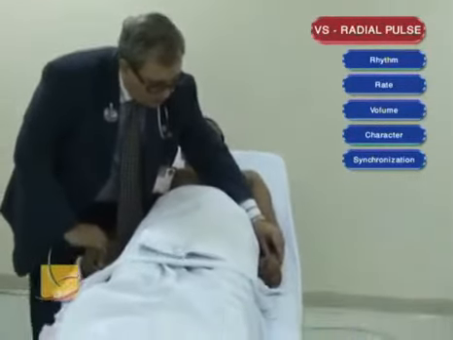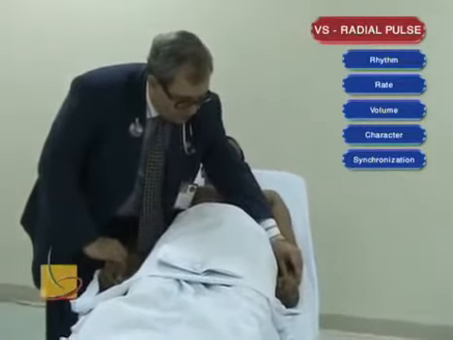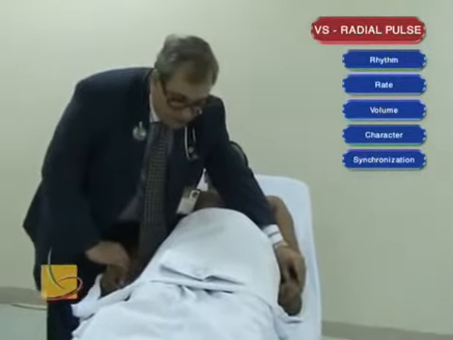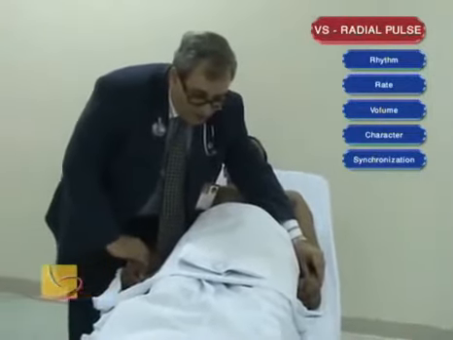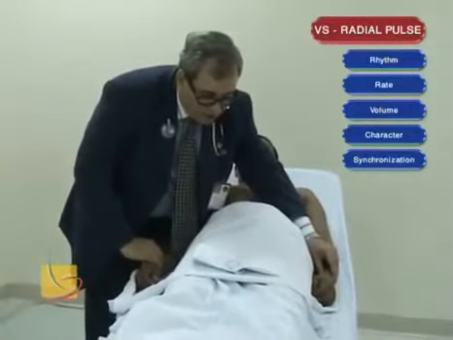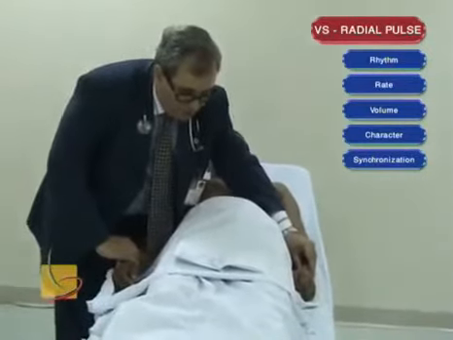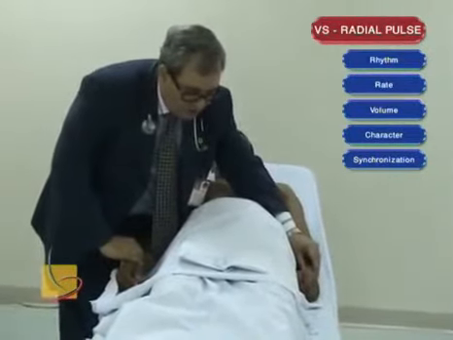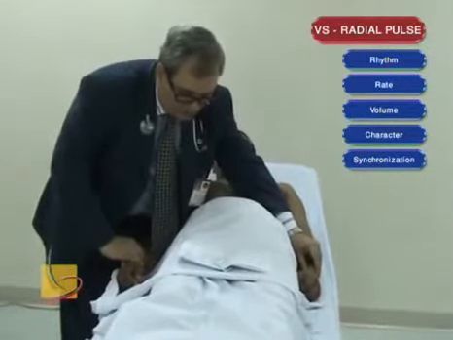I am compressing gently the radial pulse with the thumb against the radius bone in this way. And I'm trying to correlate the temporal relation, i.e. the time relation between the 2 radial pulses, if they are occurring at the same time spontaneously or not. If they are occurring at the same time, this means that they are synchronized.